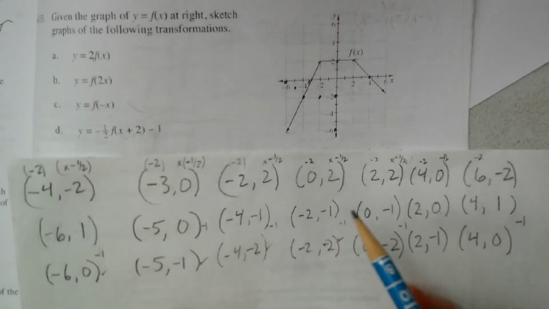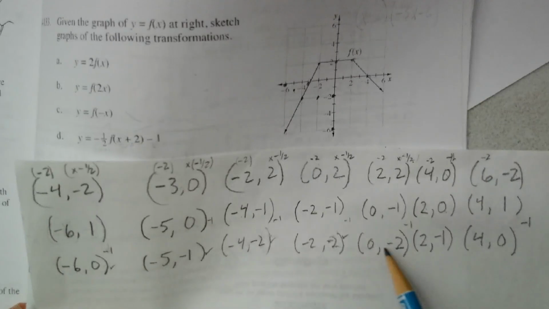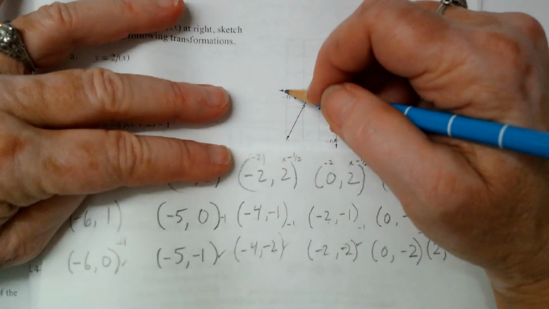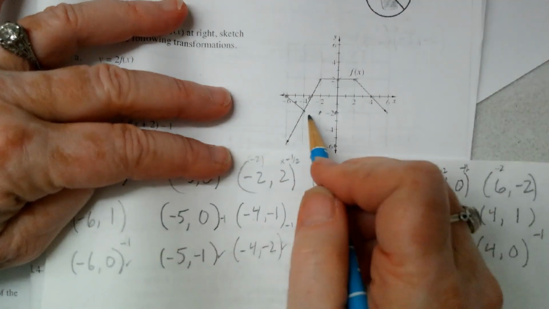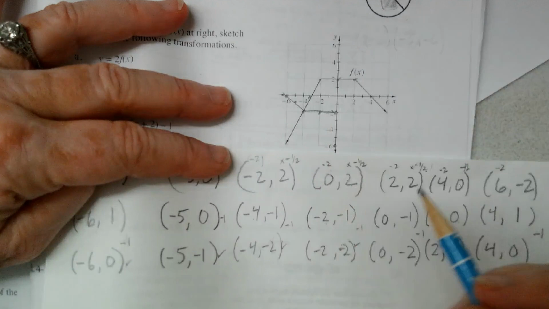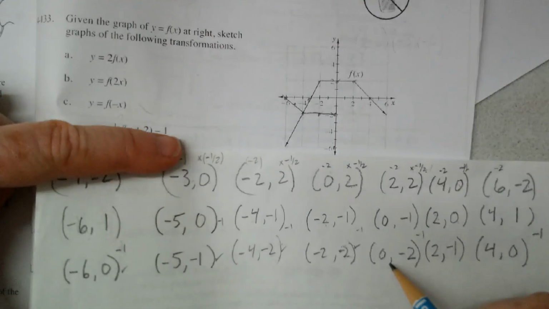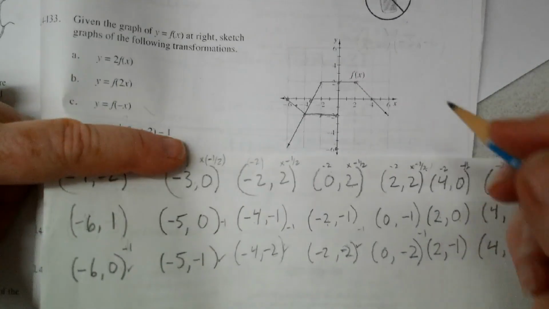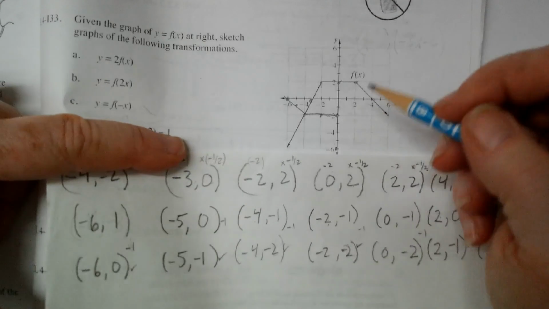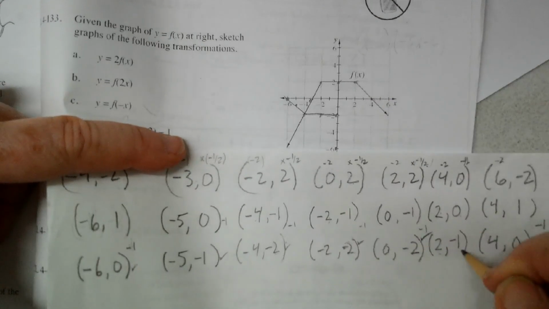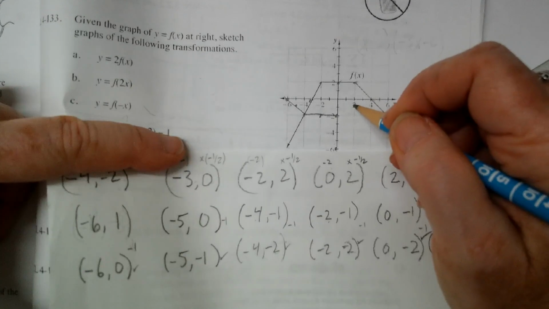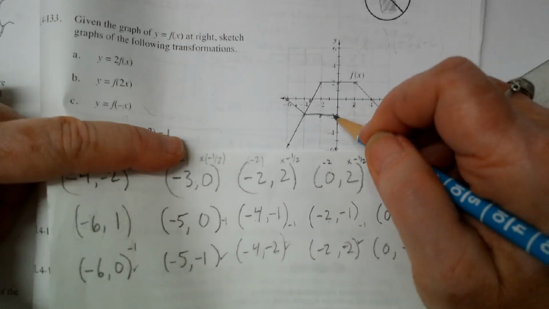The ones with the little check marks, I think I already plotted, because I wanted to make sure I was doing it right before I started recording. I haven't plotted the 0, negative 2. Oh, I already did that one. Then 2, negative 1. So I think it's going to start coming back up.